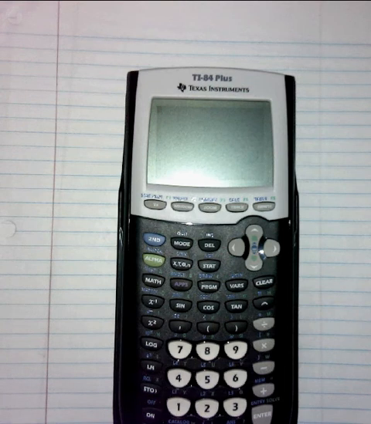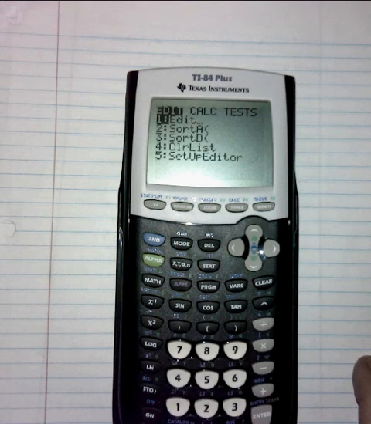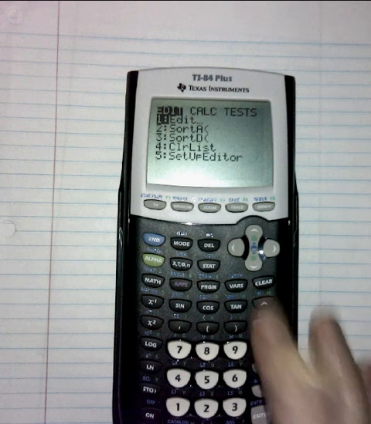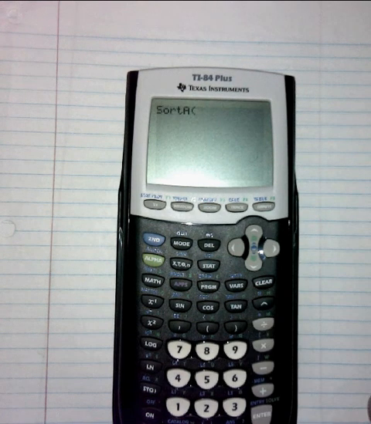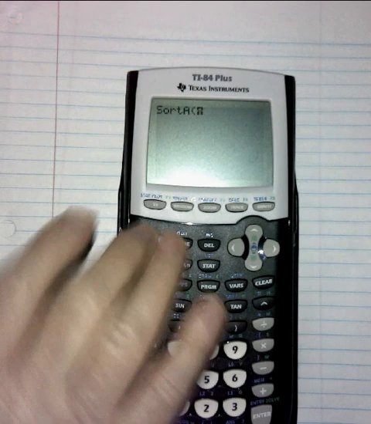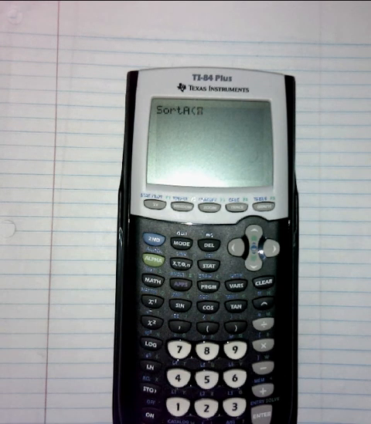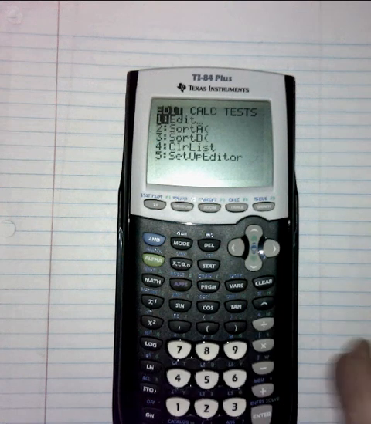And what I want to do is to arrange my data in order from least to greatest. So I'm going to press the Stat key again, and I'm going to select choice number 2, which is the sort. So I press the sort, and I have to tell it what to sort. Well, I'm going to select L1, so I do second and L1, which is the number 1 key here, and then press enter.